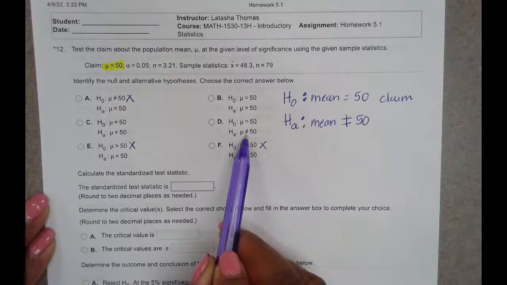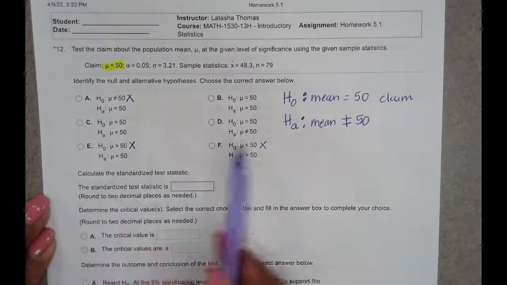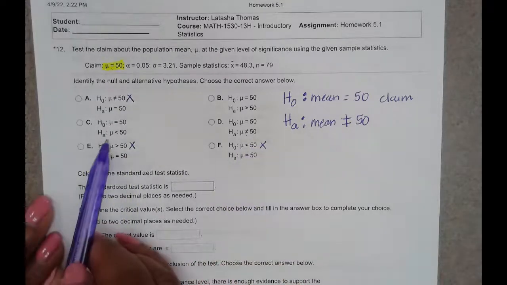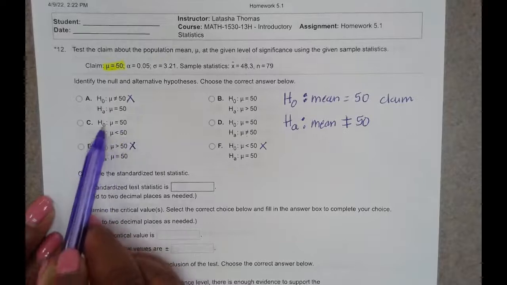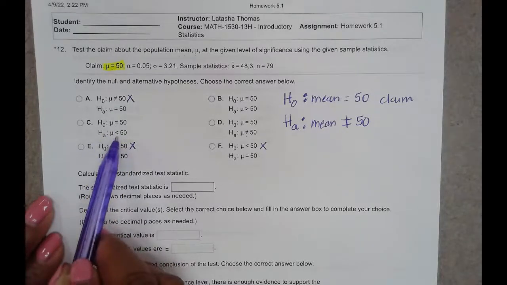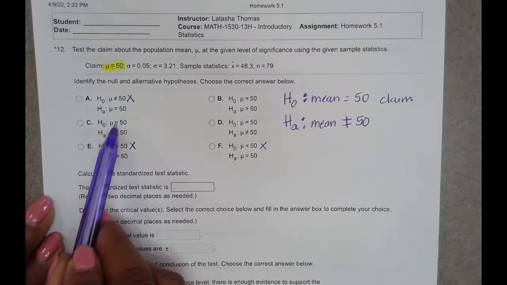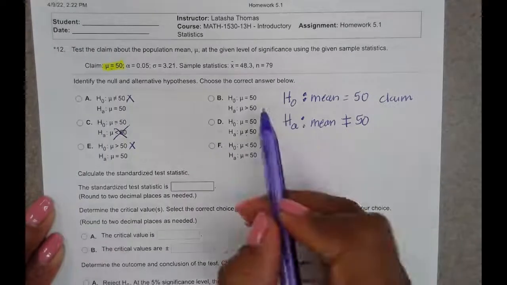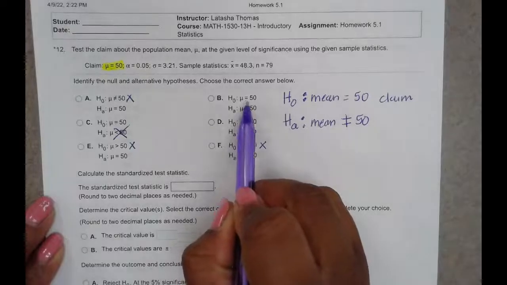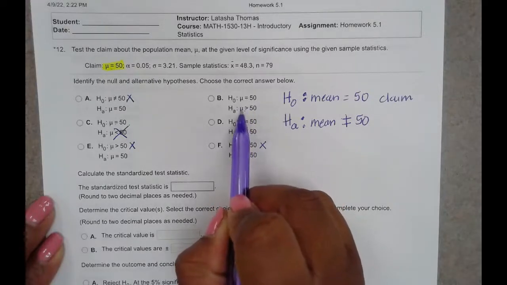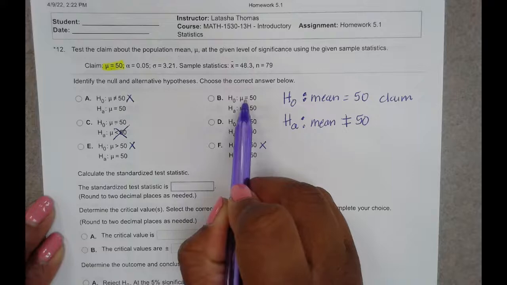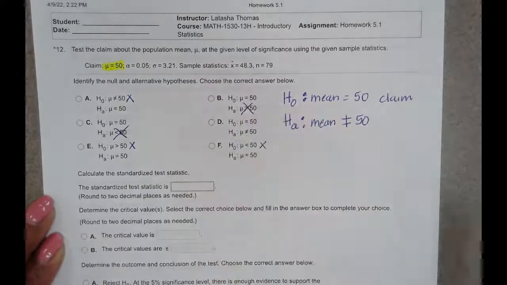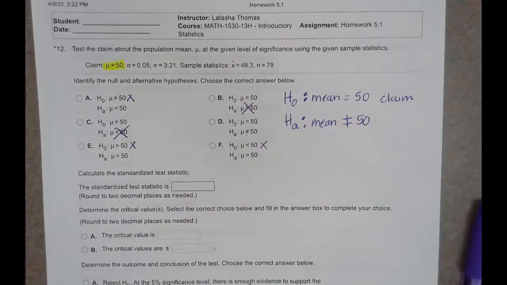Does the complement give us the opposite? It does. So far D is the most correct. Let's make sure the others have violations. So here, notice the null is not the opposite. Notice the alternative is not the opposite of equal. That's a violation. Notice here, again, the alternative of greater than is not the opposite of equal to. So the correct answer is D.